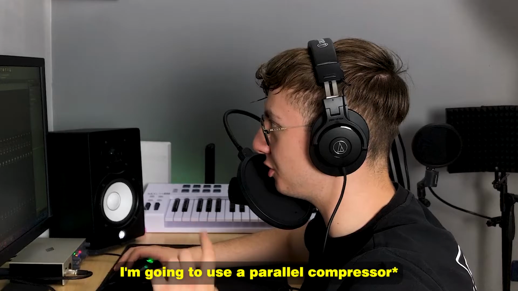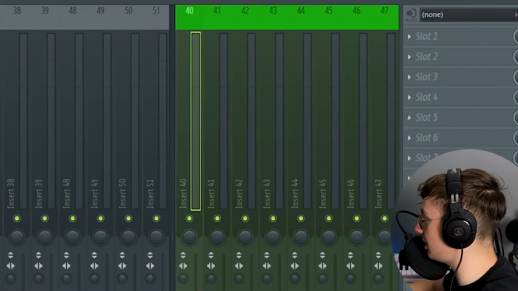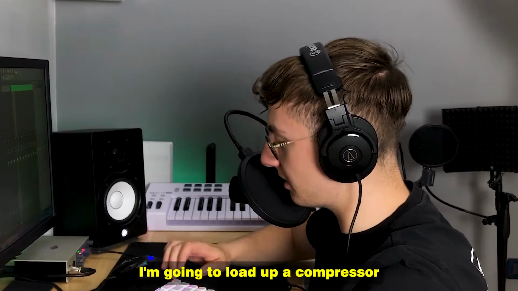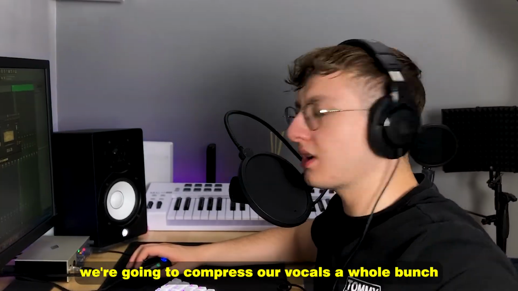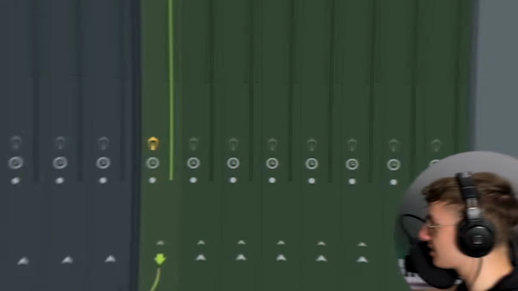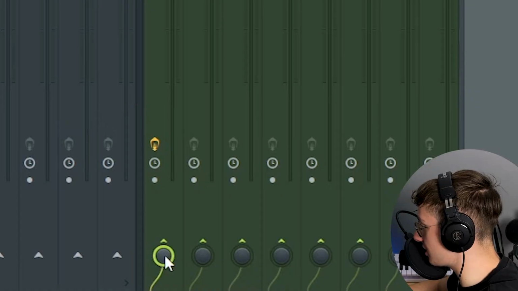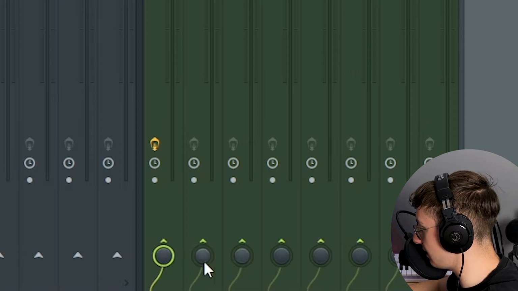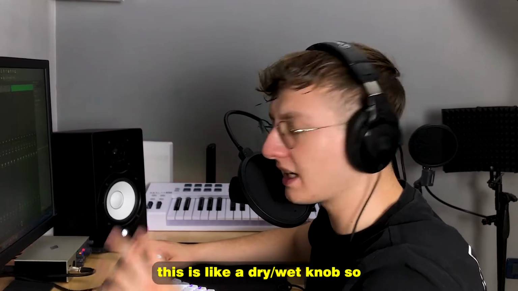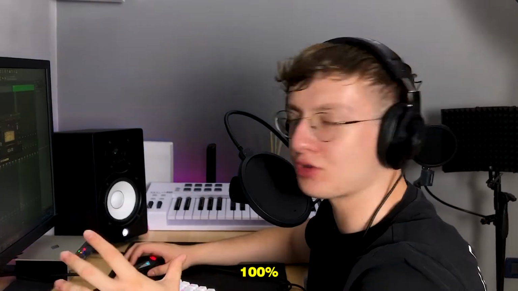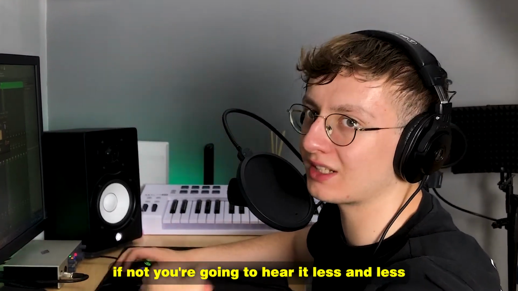I am going to use a parallel compression. These are gonna be all our buses, and so we're just gonna do that. So here on the first one, I am going to load up a compressor. We are gonna compress our vocals a whole bunch. So let's turn up this knob. To do this, just go here, click with the shift, and then we're gonna route the tracks. This is like a dry wet knob, so if it's turned up all the way, you're gonna hear the effect 100%. If not, you're gonna hear less and less.